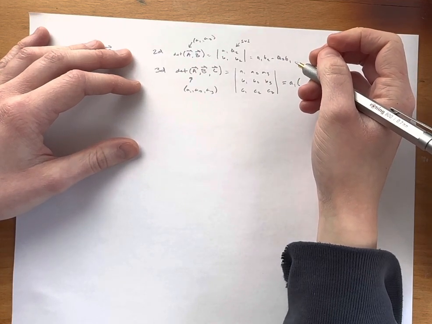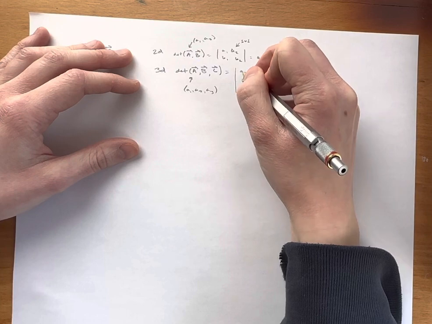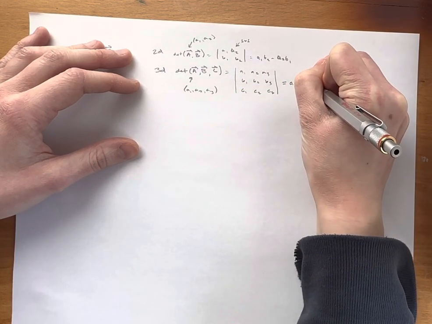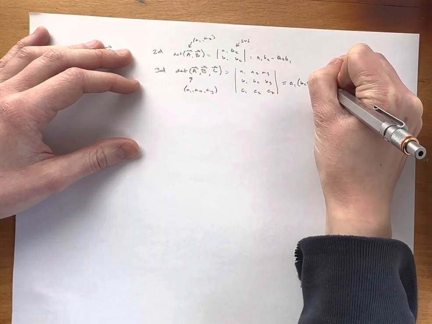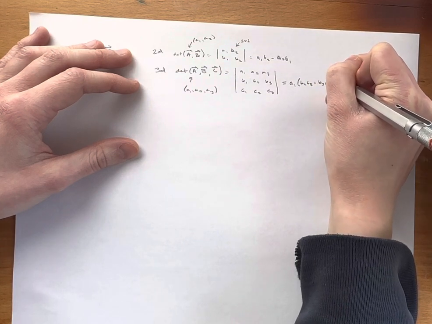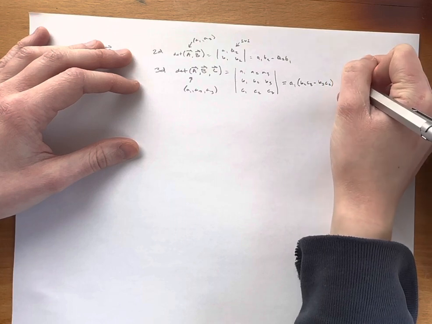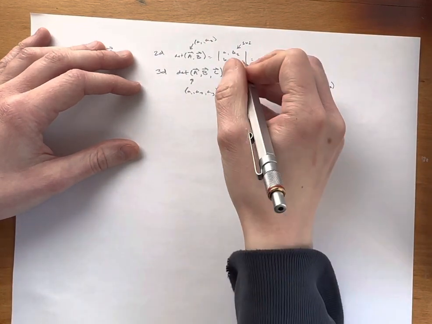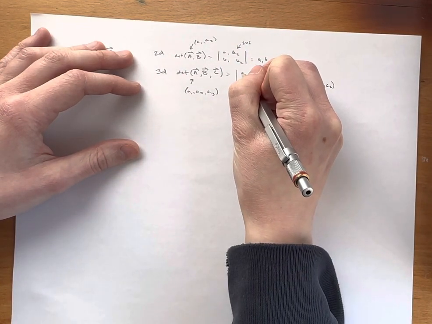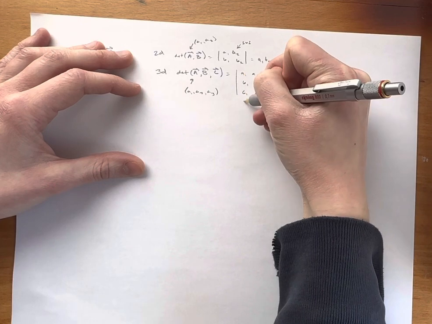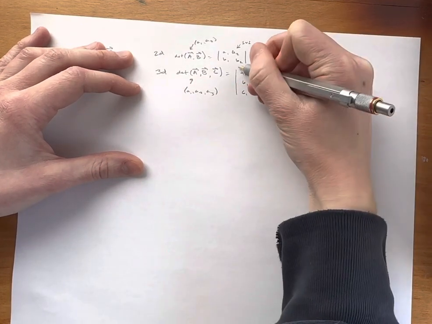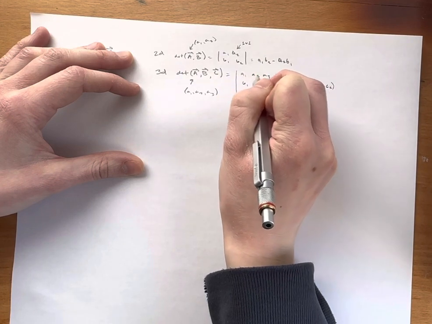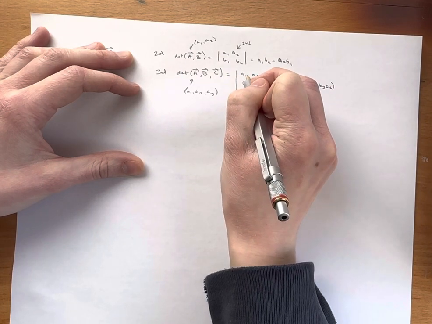I'll write it out to show you: B2, C3 minus B3, C2. One way to remember that is you get rid of the row and the column that the number is a part of.